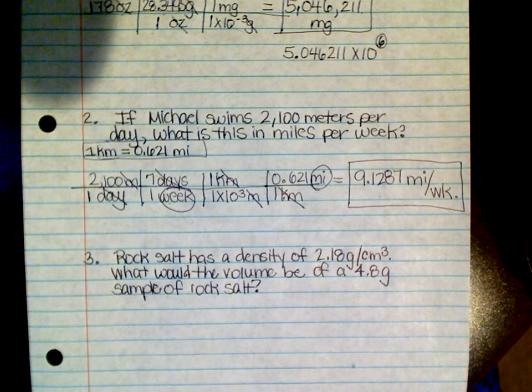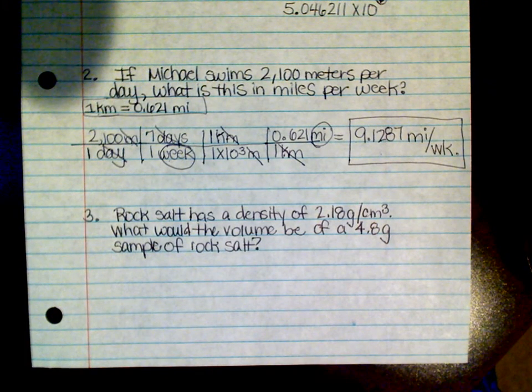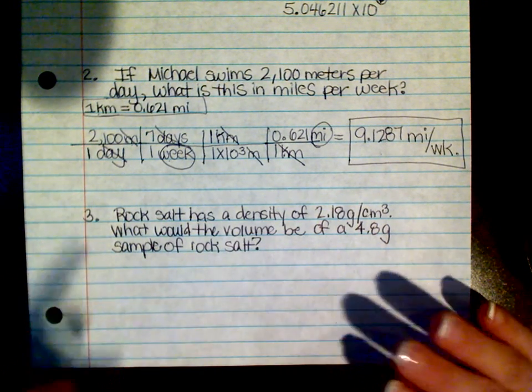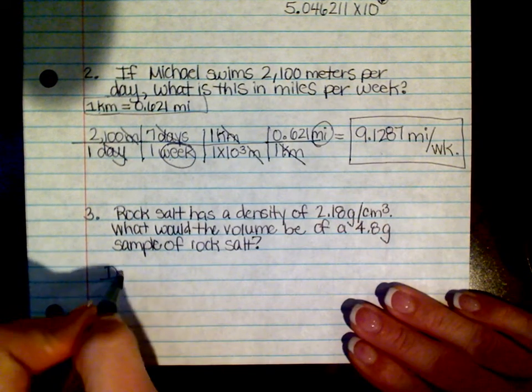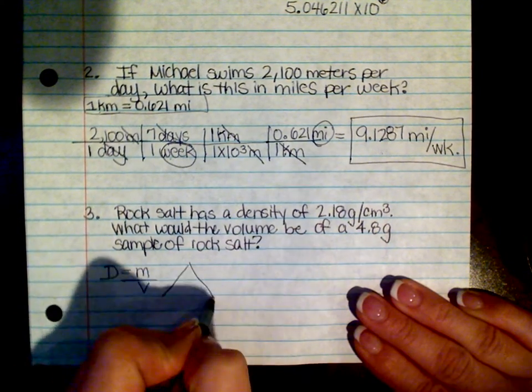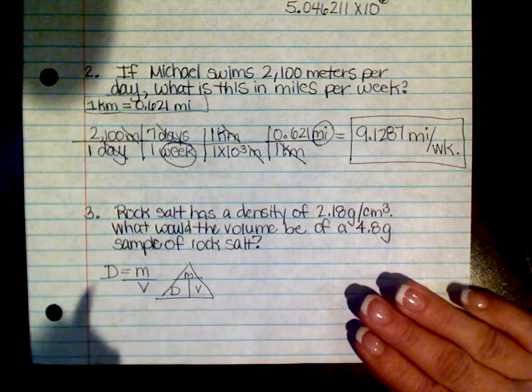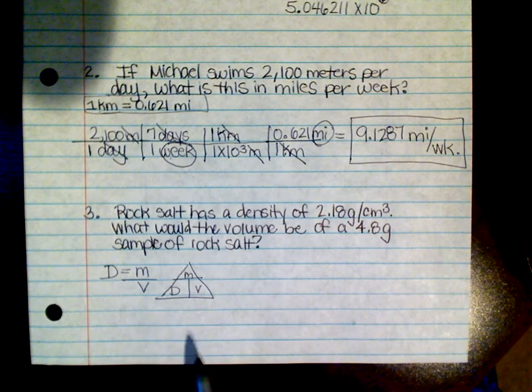Okay, let's do number 3. Number 3 is about density. So density is a formula that you need to memorize for the quiz. D equals M over V. Don't forget the magic triangle. D equals M over V. I'll be using the magic triangle here for the next couple of problems. I encourage you to use it because it's quick and easy.